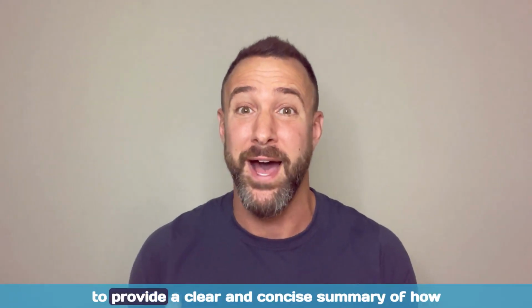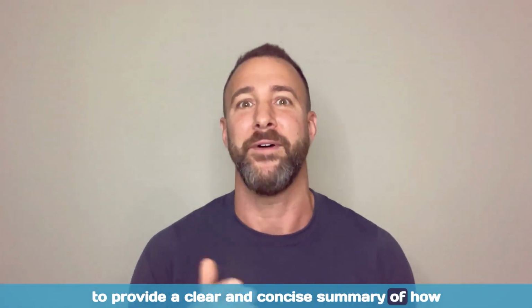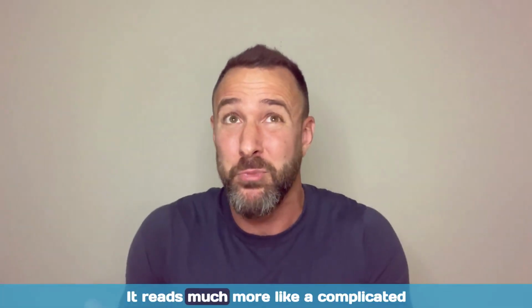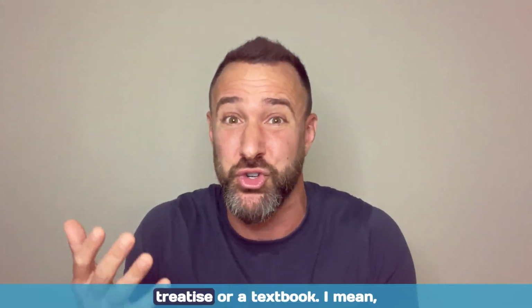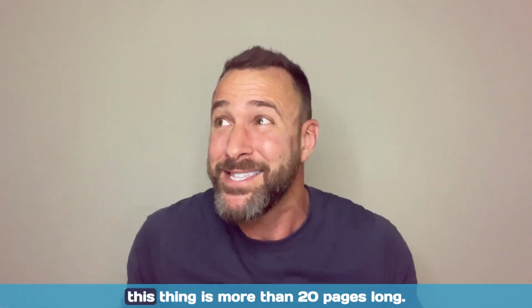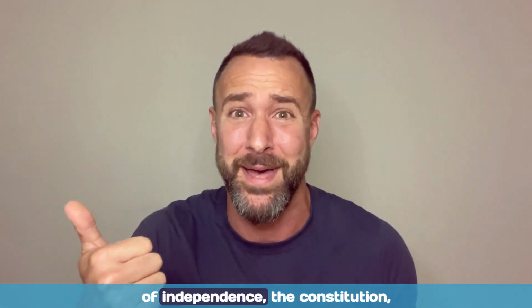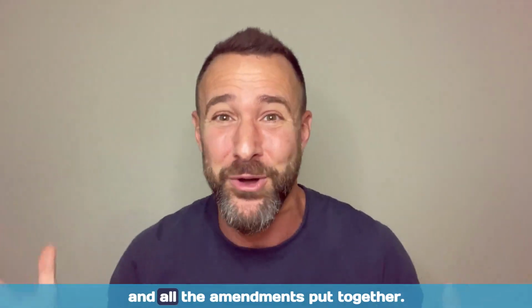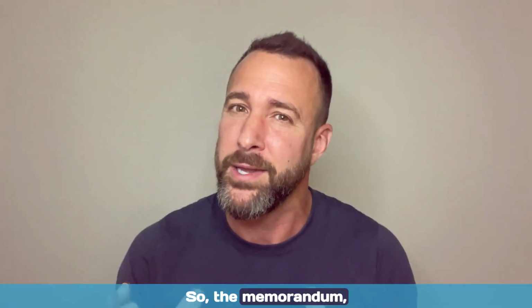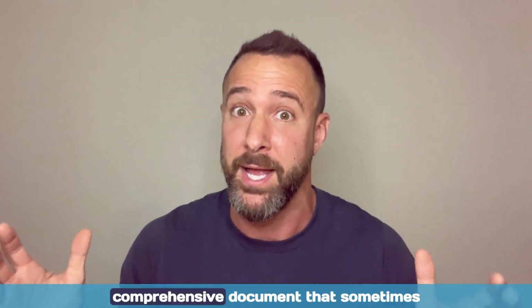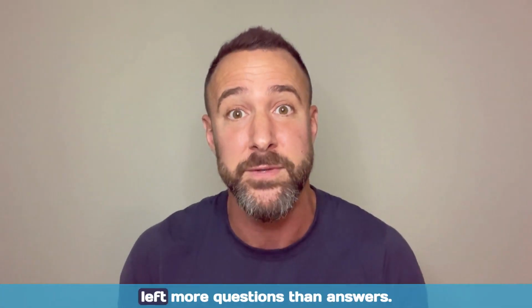First, the Social Media Guidance Memorandum was supposed to provide a clear and concise summary of how existing laws and regulations apply to these social media technologies. But it didn't. It reads much more like a complicated treatise or a textbook. I mean, this thing is more than 20 pages long. I think it's longer than the Declaration of Independence, the Constitution, and all the amendments put together. So the memorandum, while it's designed to be helpful, really was a giant comprehensive document that sometimes left more questions than answers.